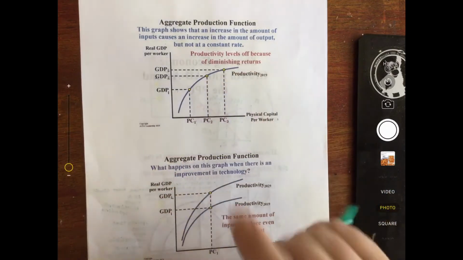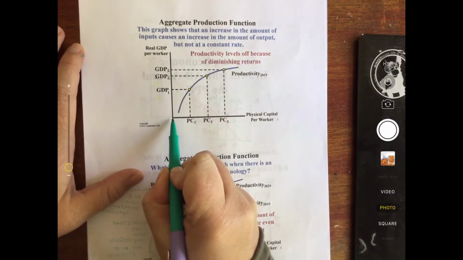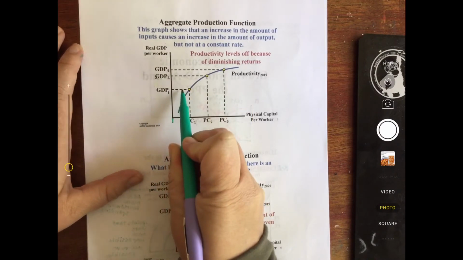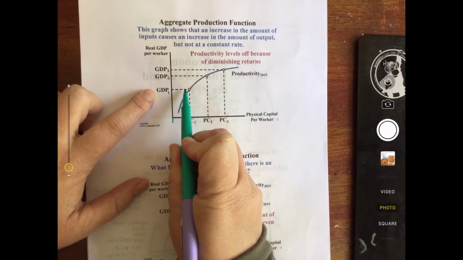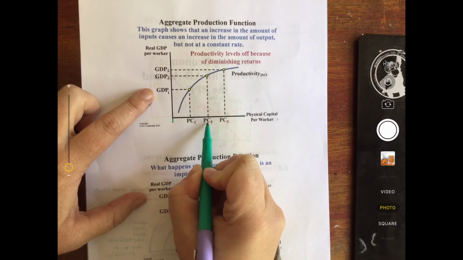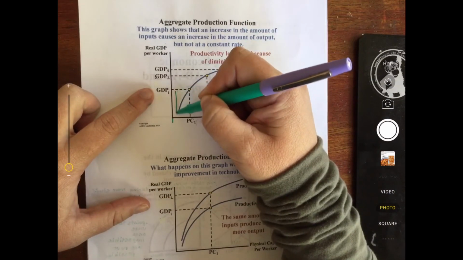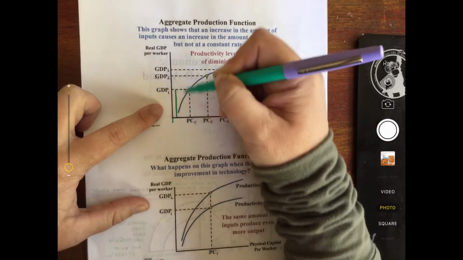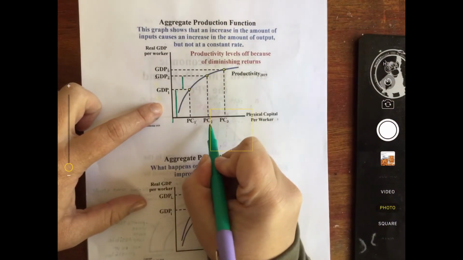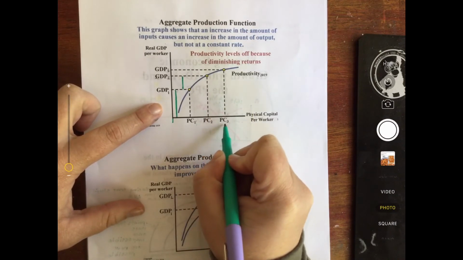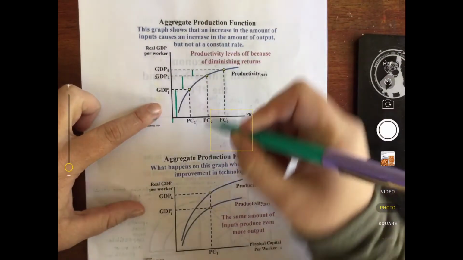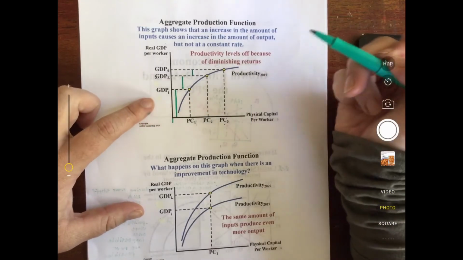Notice here, when we go from 0 physical capital to physical capital 1, that's giving us a lot more GDP, all right? Well, let's keep increasing the physical capital to physical capital 2. Well, it first grew here from 0 to physical capital 1. Now it's growing more, but not as much. And then if we increase physical capital 2 to physical capital 3, well, what happens to the GDP growth there? Well, it's growing, but still not as much.